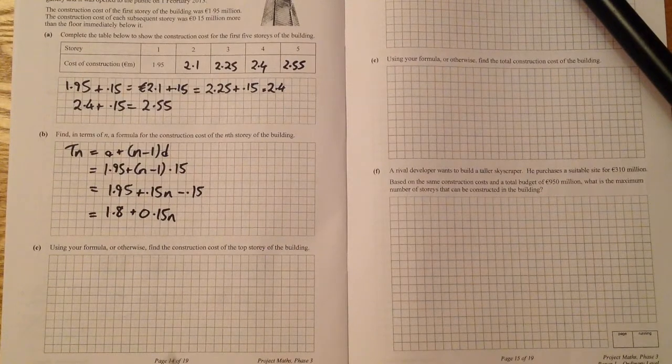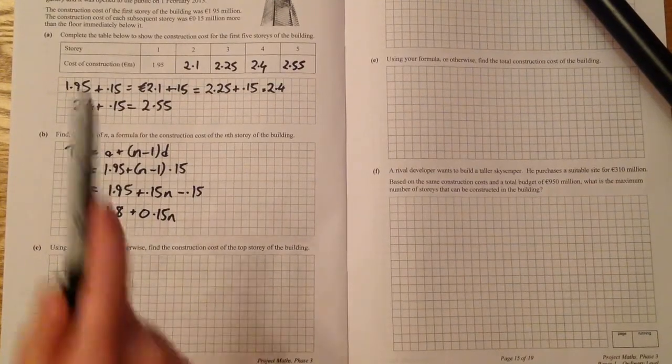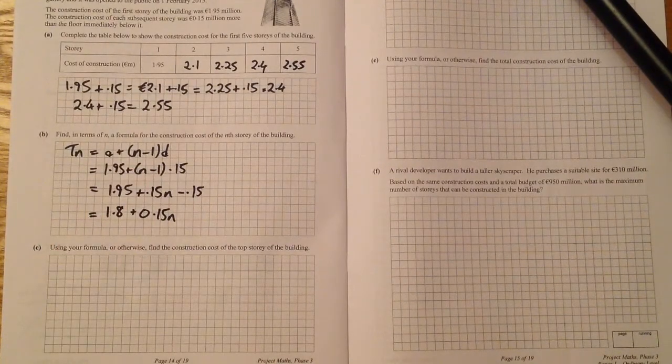Just to note, guys, that it's kind of nice that they give you this 'or otherwise' idea, because you know from the question that the Shard is 72 stories high. So all I have to do is sub 72 into my formula, which I'm about to do. But you could have gone the long way and just added 0.15 on and on and on until you got to the 72nd story. The only thing is it'll take ages and you use up a lot of space, and you risk running out of time for the rest of the question. So just be careful there, guys.